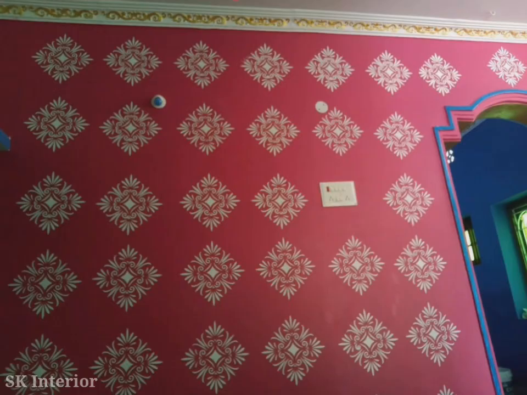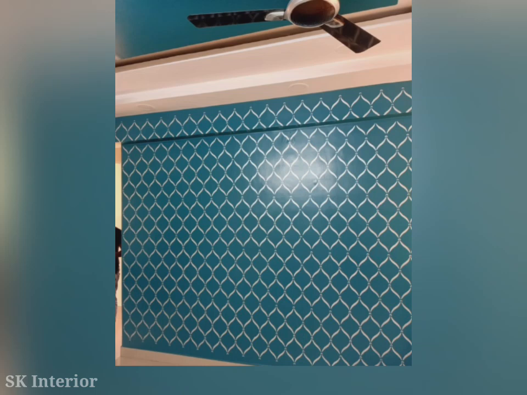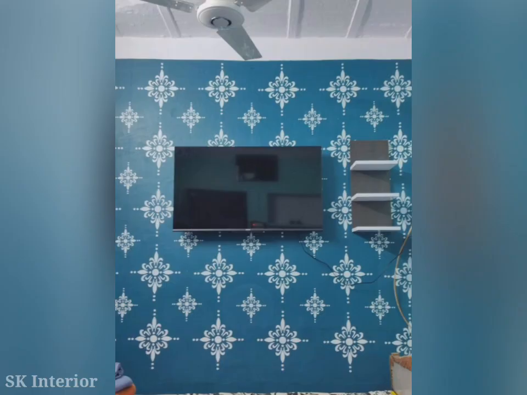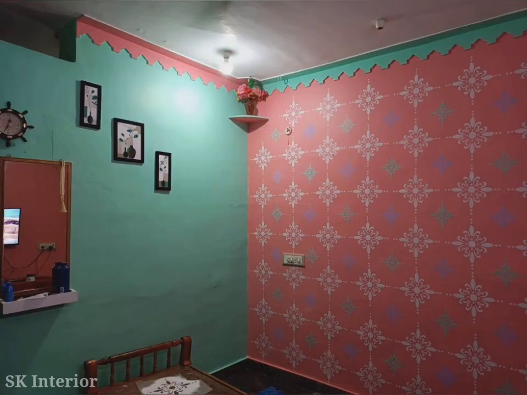To create stencil texture on the walls, it is advised to use flat latex paint or acrylic paint for both the base paint and the stencil on walls, because by using this paint there is no need to wait a long time for the paint to dry.